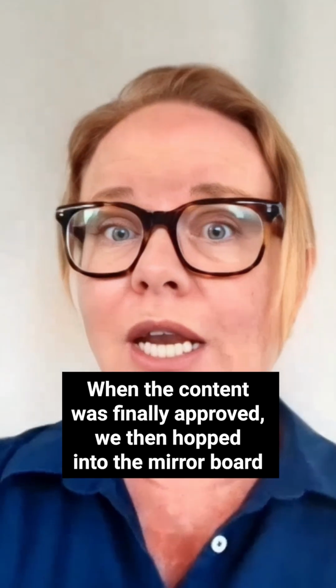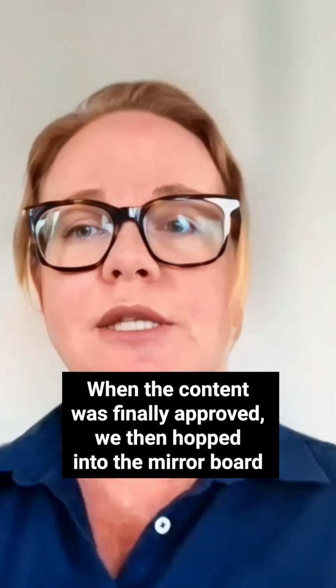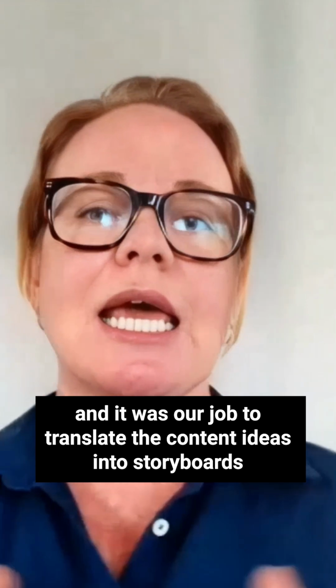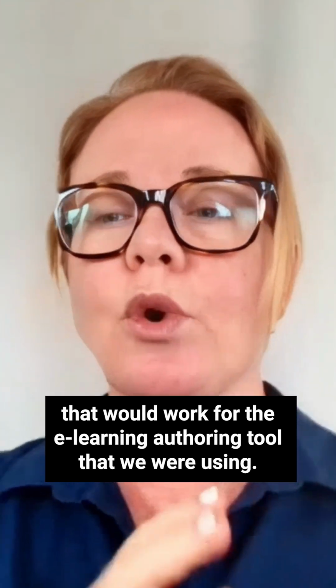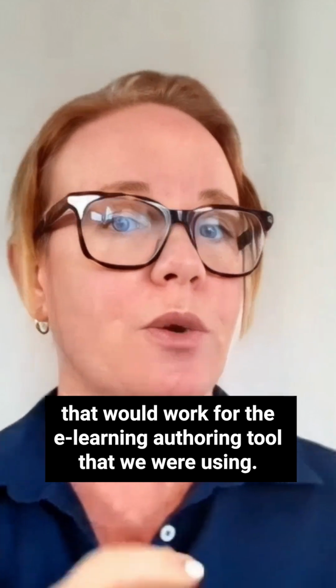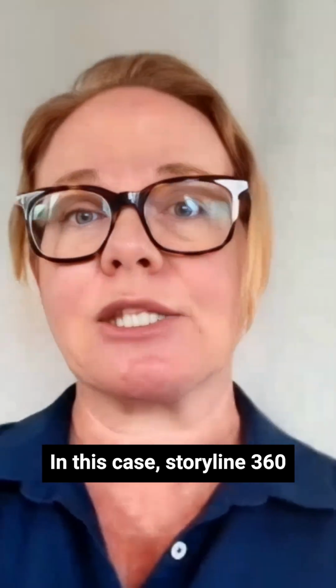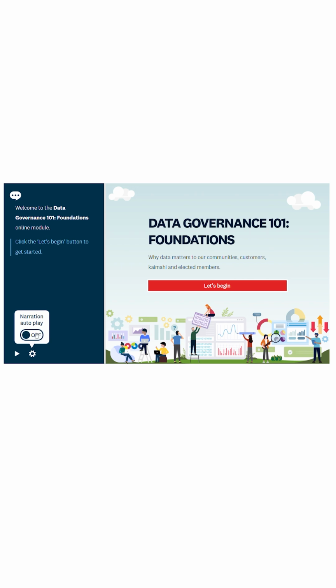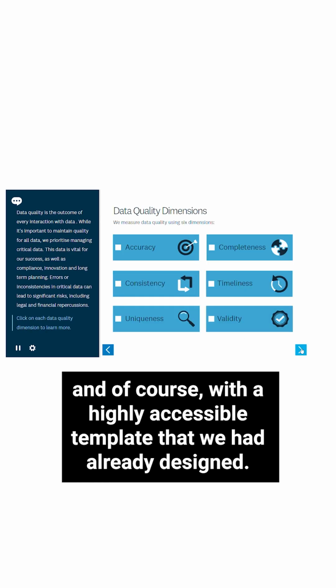When the content was finally approved, we then hopped into the Miro board, and it was our job to translate their content ideas into storyboards that would work for the e-learning authoring tool that we were using, in this case, Storyline 360. And of course, for the highly accessible template that we had already designed.